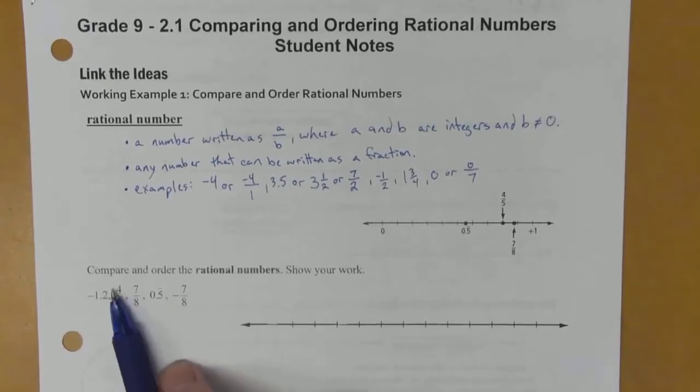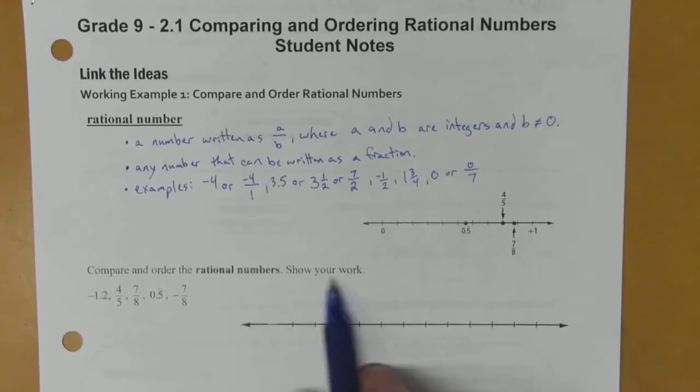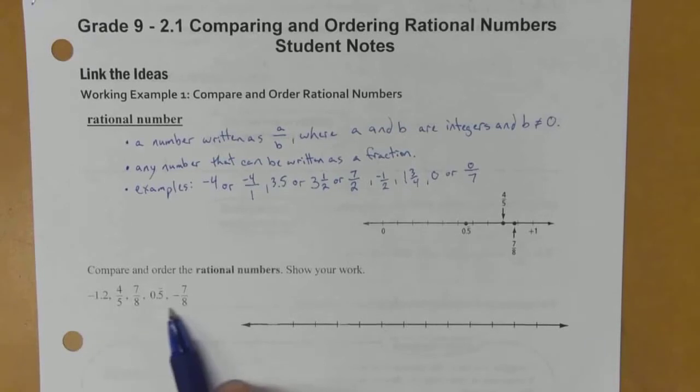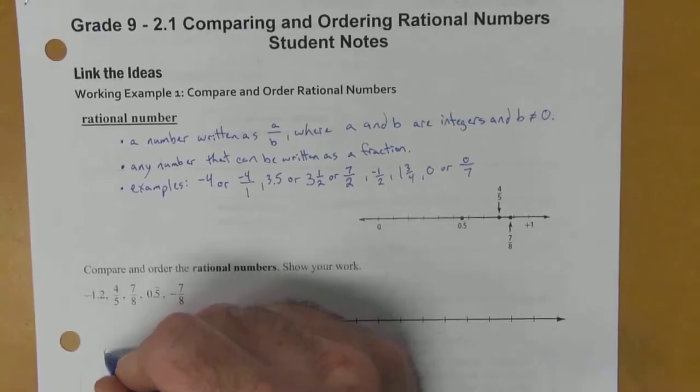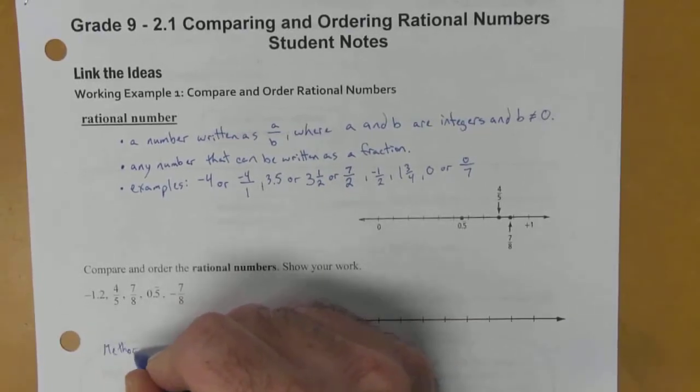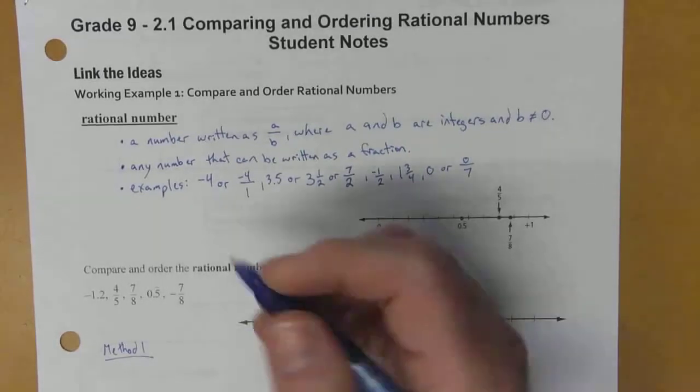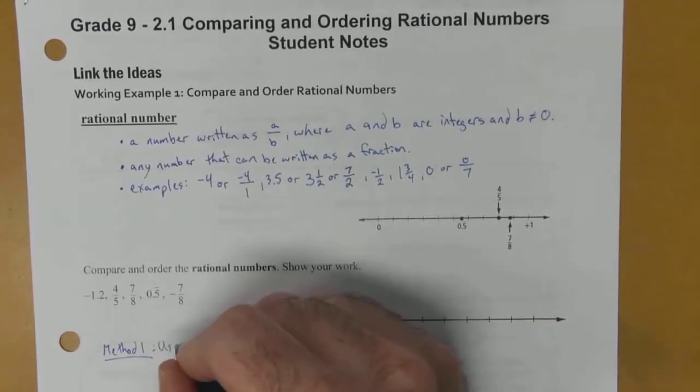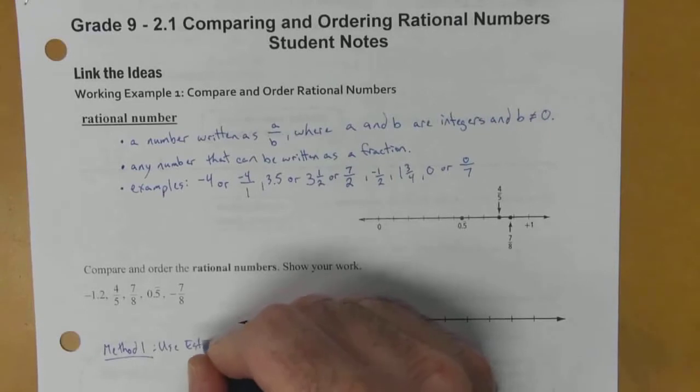Now, compare and order the rational numbers, show your work. So there's a set of rational numbers here that we need to organize. So, method 1, we can use estimation.